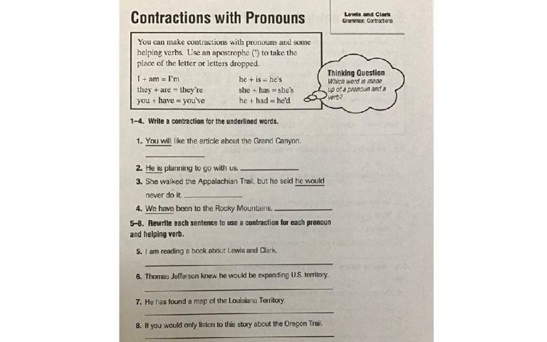Page 356 is contractions with pronouns. That's like I'm, you've, he's, she's, they'd. So you can make contractions with pronouns and some helping verbs. Use an apostrophe to take the place of the letter or letters that are dropped. I am is I'm. They are is they're, T-H-E-Y, apostrophe R-E. There is one that people mess up all the time, and we worked on that in different forms last week. You have is you've, Y-O-U apostrophe V-E.